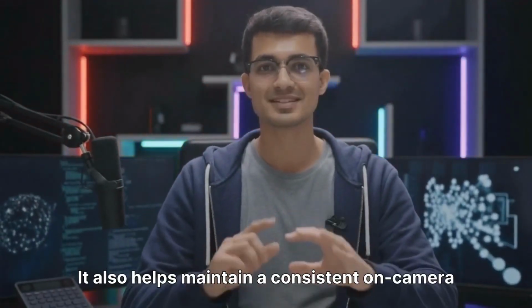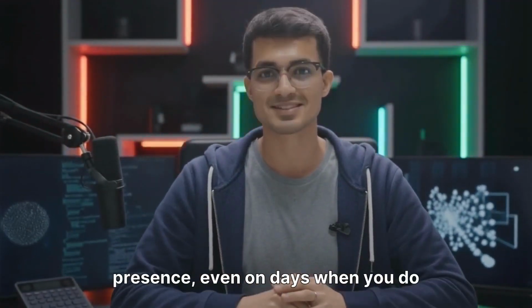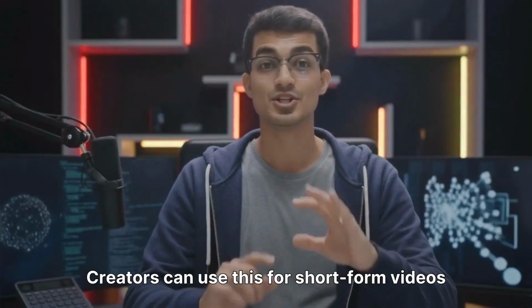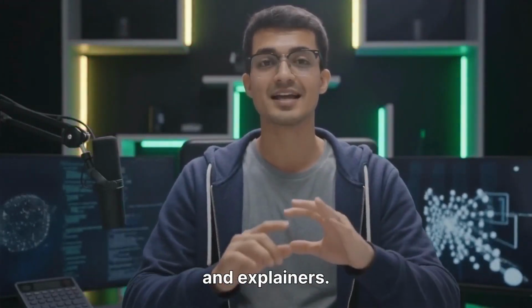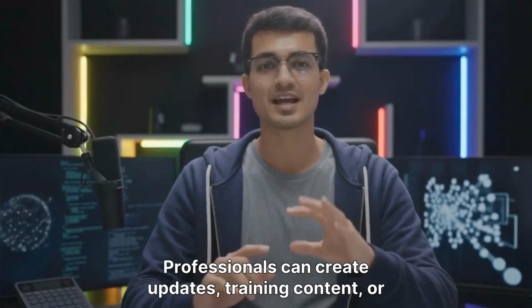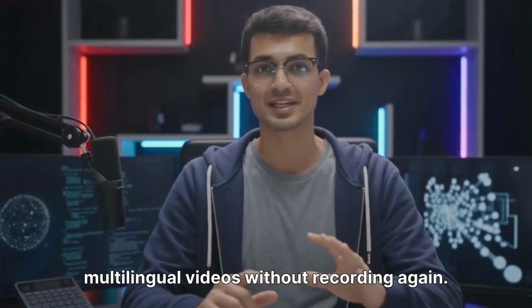It also helps maintain a consistent on-camera presence, even on days when you do not feel like filming. Creators can use this for short-form videos and explainers. Educators can turn lessons into reusable video modules. Professionals can create updates, training content, or multilingual videos without recording again.